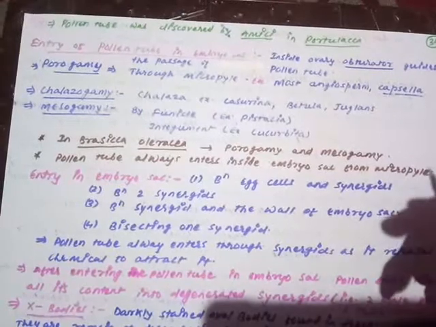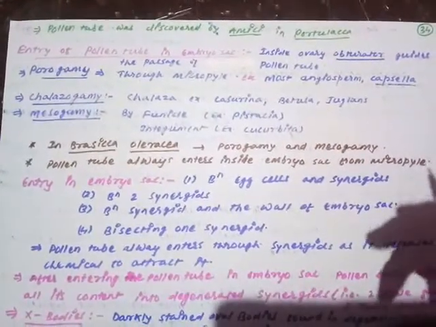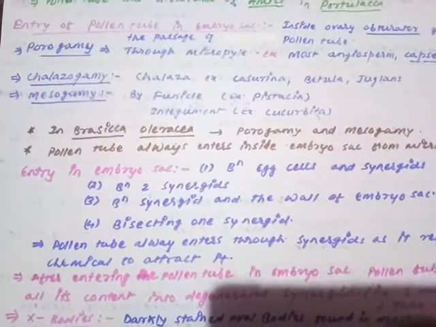Inside the female gametophyte, let's understand how the pollen tube is entering inside the ovule, or how the pollen tube is entering inside the embryo sac. Whenever the pollen tube is going to enter inside the ovule, it is facilitated by the obturator, which is part of the ovary. The entry of the pollen tube inside the ovule is guided by the obturator, which is part of the ovary. So inside the ovary, the obturator is guiding the passage or pathway of the pollen tube inside the ovule.